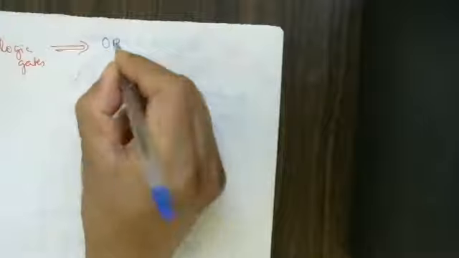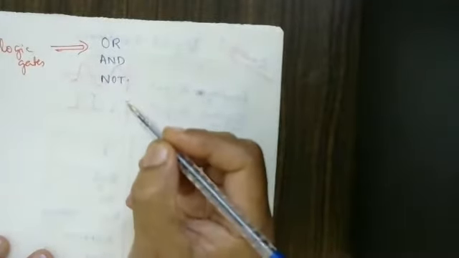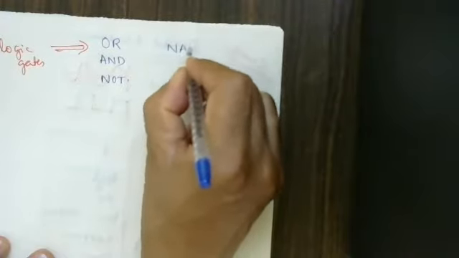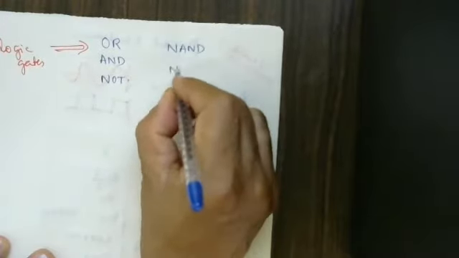Now, under logic gates, according to your syllabus, you are going to study the OR gate, the AND gate, the NOT gate, the NAND gate, and the NOR gate. The XOR gate is not in your syllabus. Only these five gates are there.